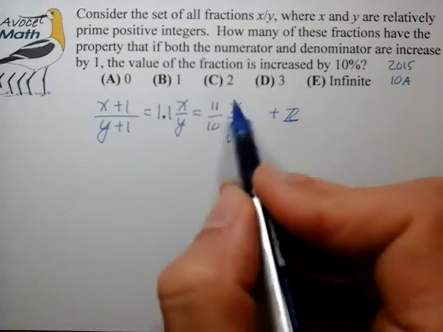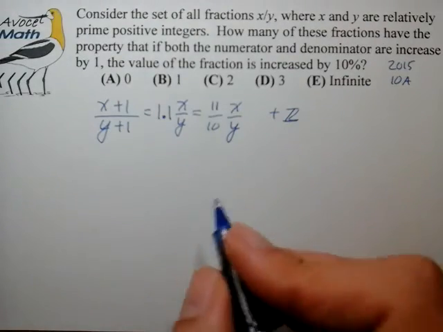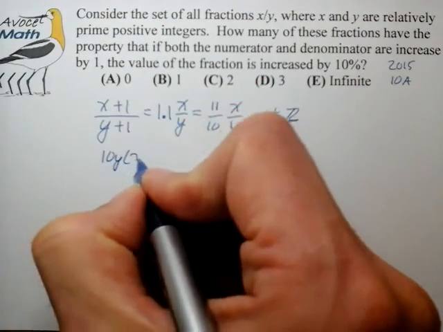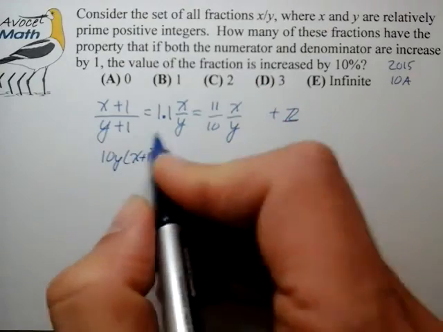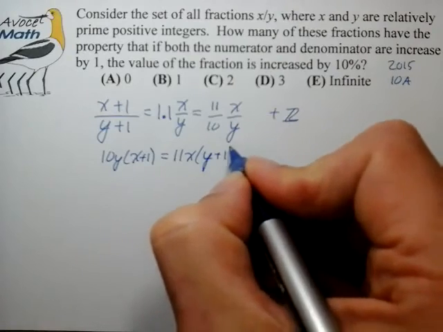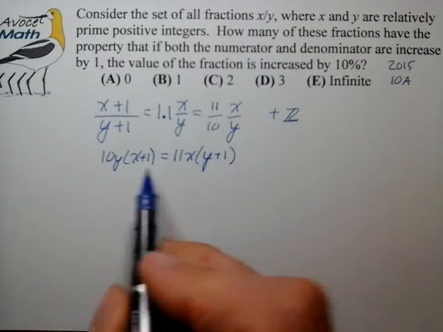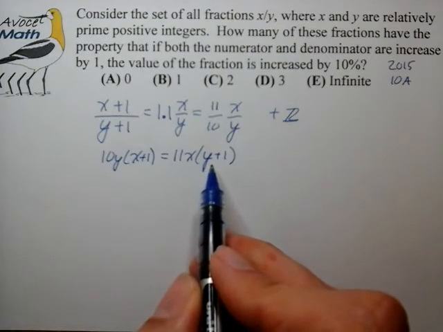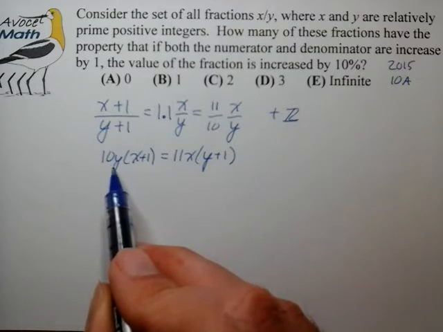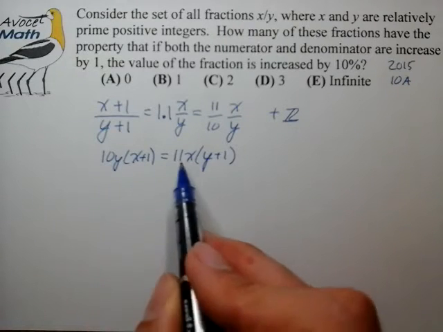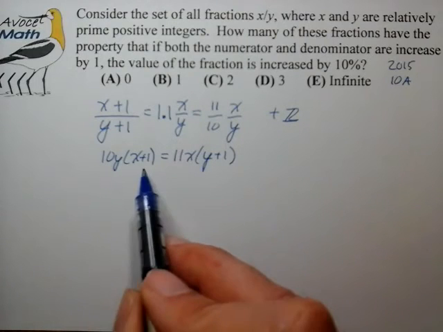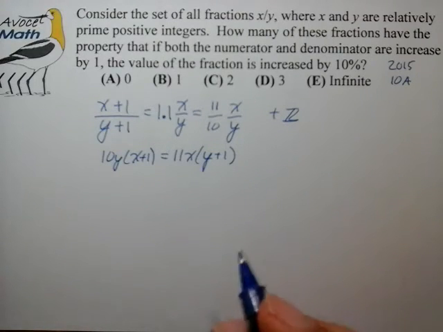So we have fractions on both sides of this equation. Let's cross multiply in the usual manner. We have 10y times (x plus 1) is equal to 11x times (y plus 1). Now at this stage in the problem we have integer factors on both sides of the equation, and we could actually solve this problem by comparing the integer factors, but it's a little bit complicated since we actually have three types of factors on both sides, and that gets a bit complicated. We like to reduce this to a point where we just have two factors on either the left or the right side. So let's continue to do that.